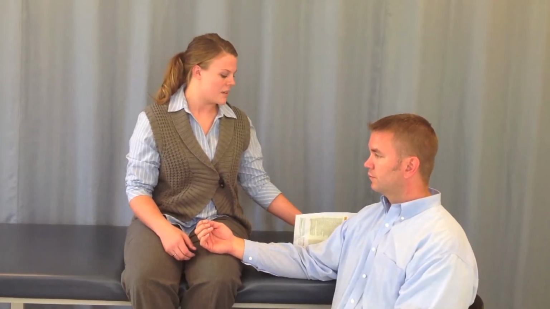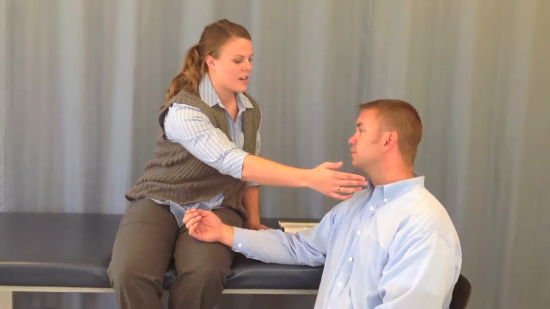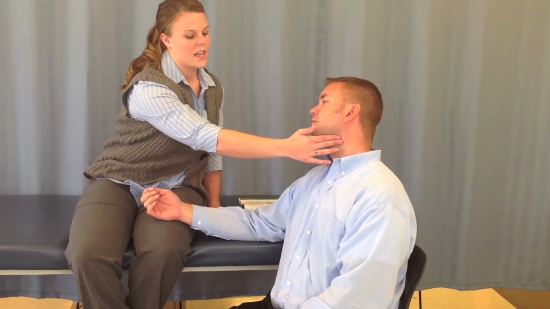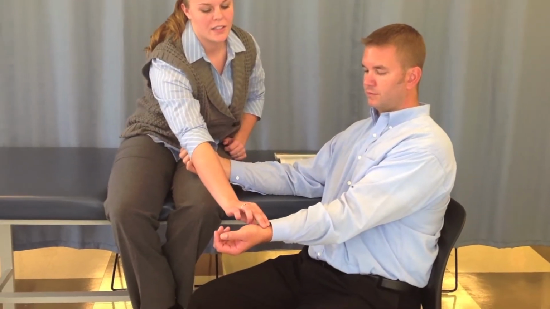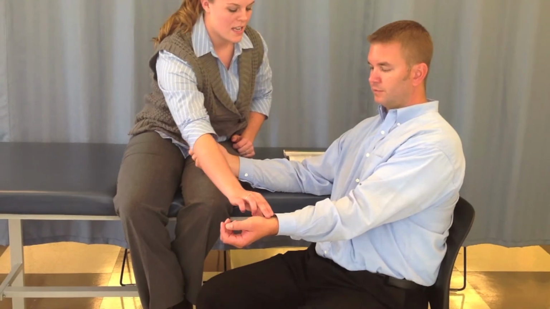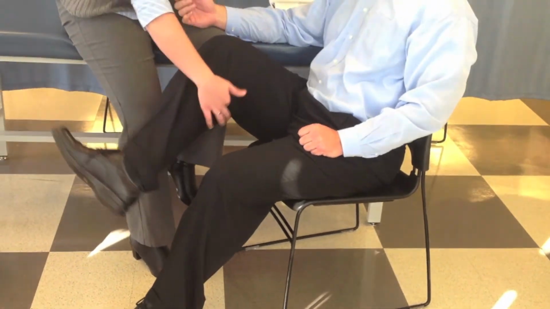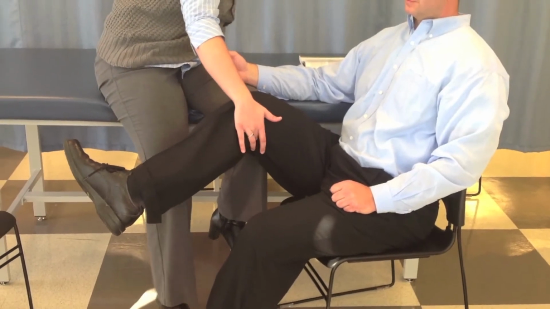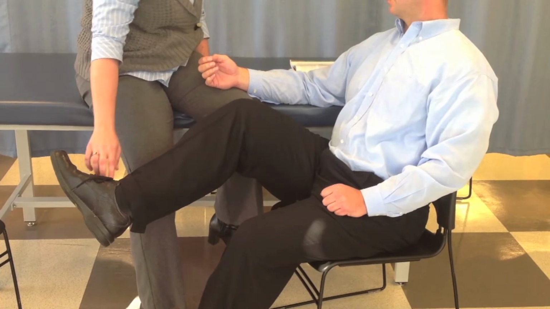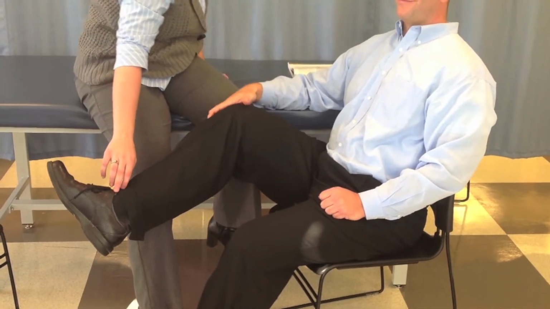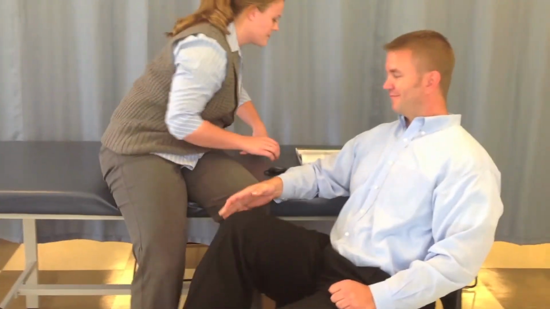Other sites that can be used are the temporal, which is on the head, the carotid is on the neck, the brachioradial is on the forearm, the radial is on the thumb side of the wrist, the femoral is on the thigh, the popliteal is on the back of the knee, the posterior tibial pulse is on the top of the foot, and the pedal pulse is on the inside of the foot.